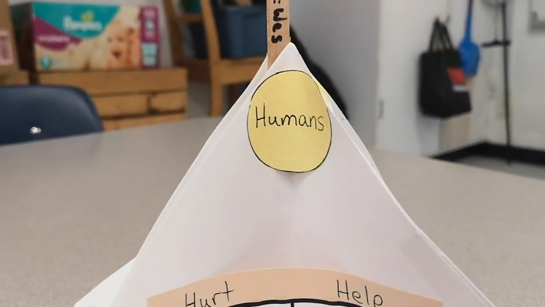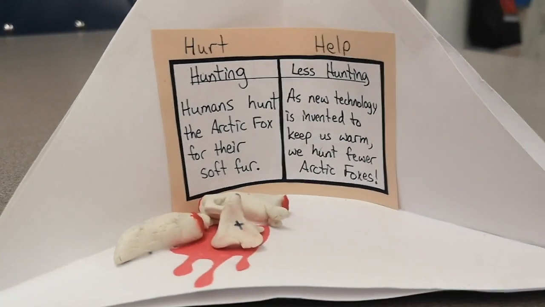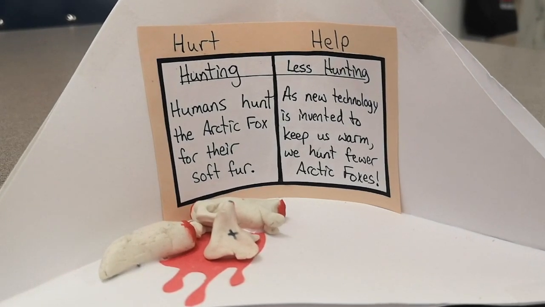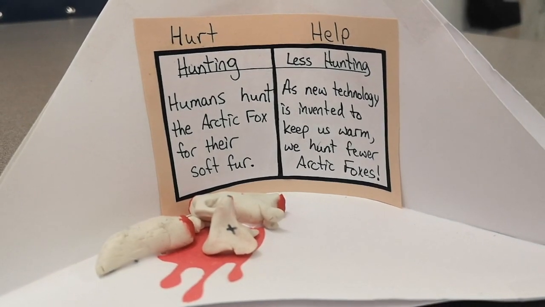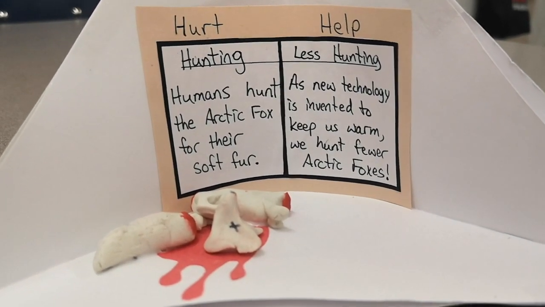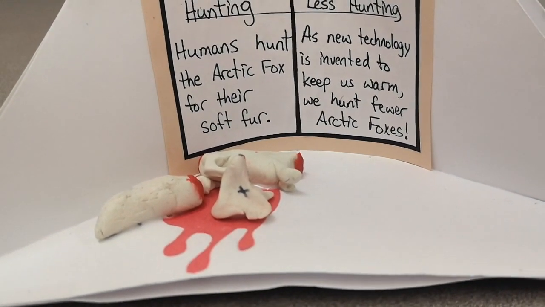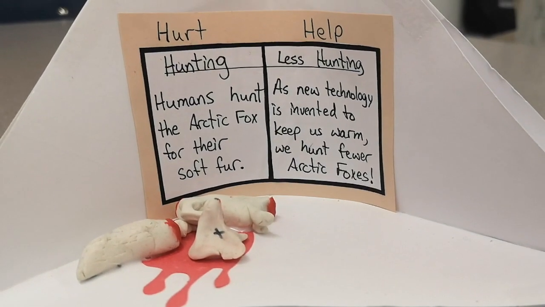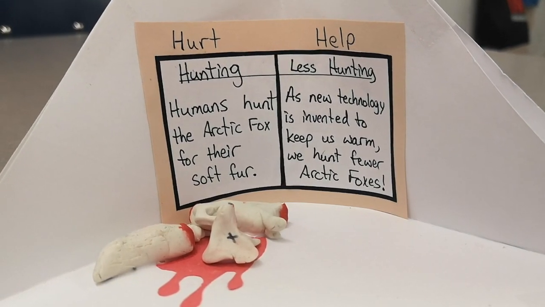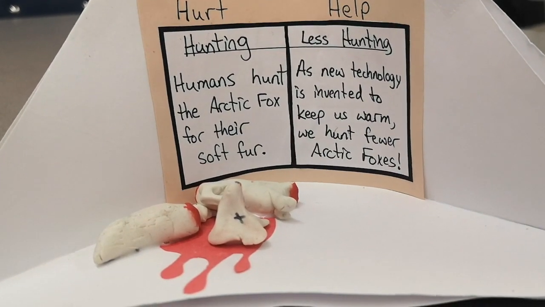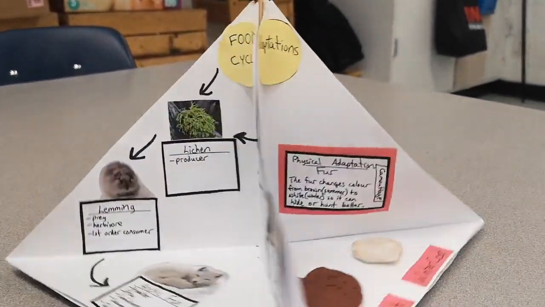For the last section, which is humans, we want to talk about how humans hurt and or help their Arctic animal. And so the information that I got was that we do still hunt the Arctic fox for their fur. And here's a butchered fox on the ground. Yeah, I did it. I put blood into my project. And then the way that humans help this animal is we actually do less hunting now, because as new technology is invented, we hunt fewer and fewer Arctic foxes. And this is a completed habitat project.